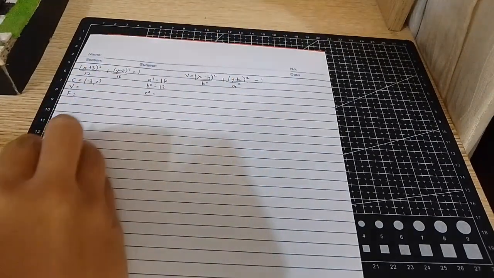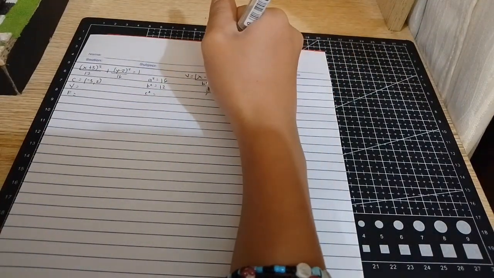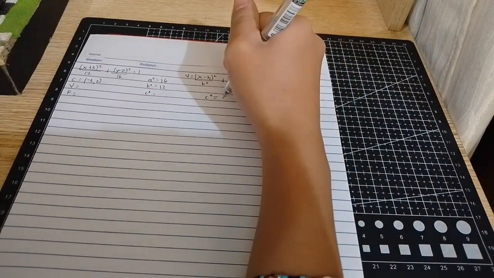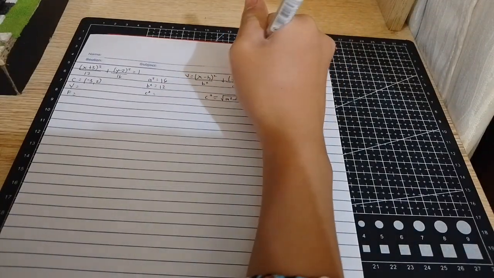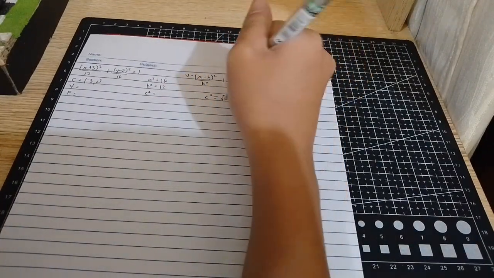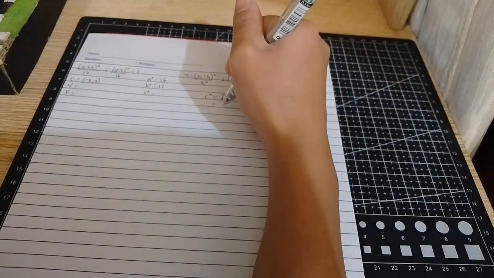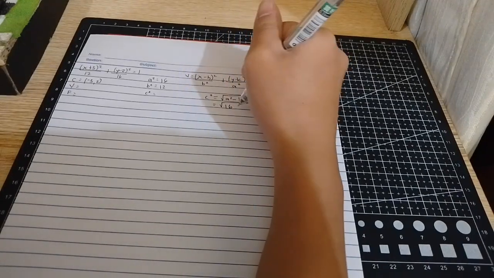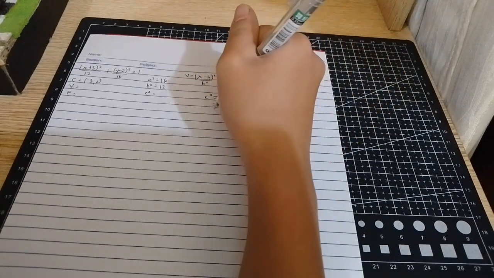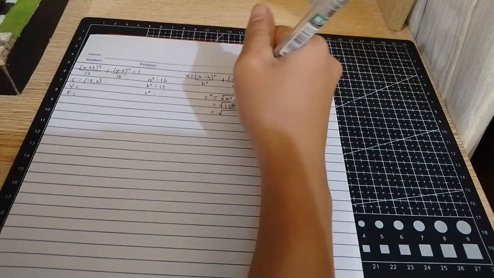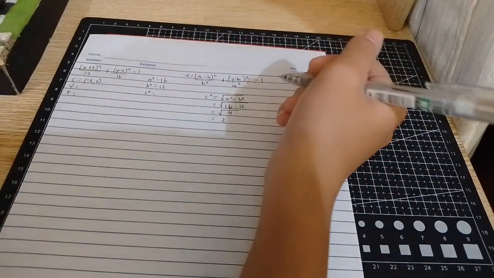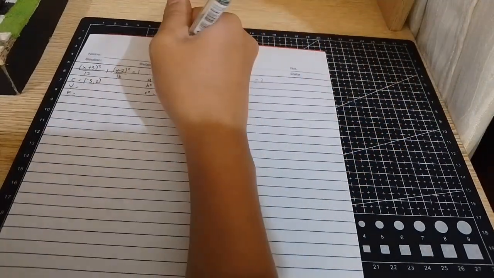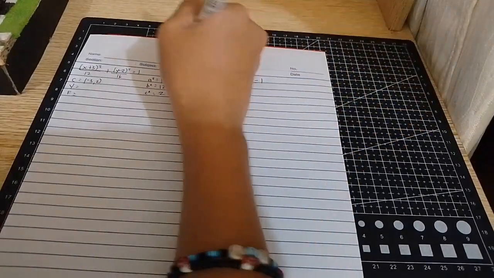Then, para mahanap natin si c, we have to solve for c equal to square root of a squared minus b squared. So, equal siya sa square root of 16 minus 12, which is equal to square root of 4. So, ang square root ng 4 ay 2. So, c is equal to 2.